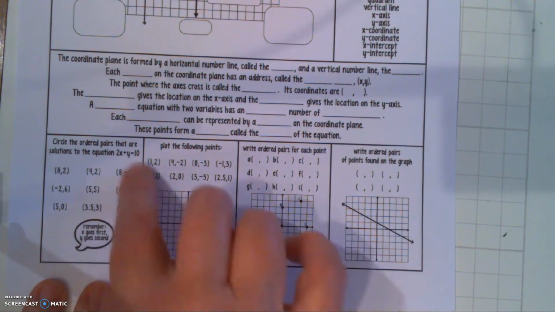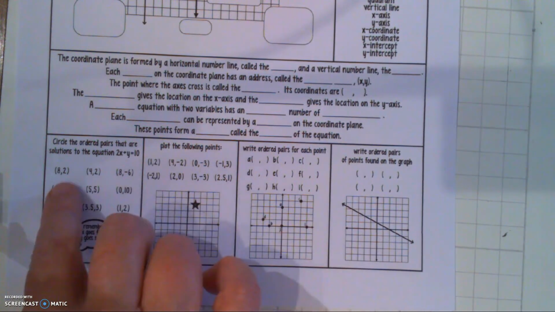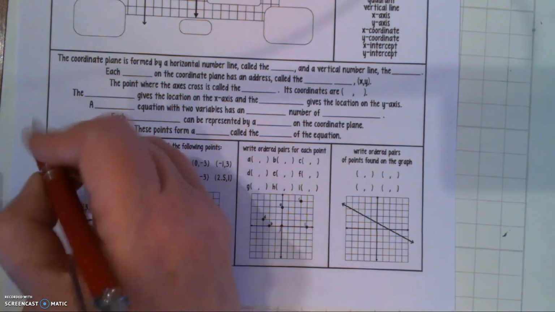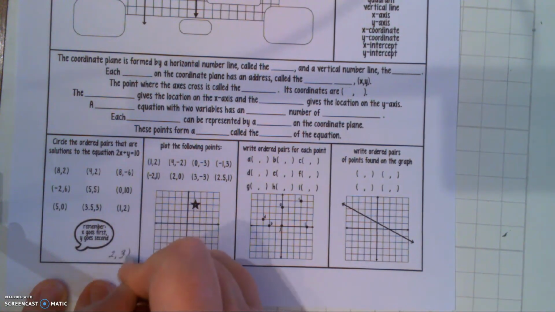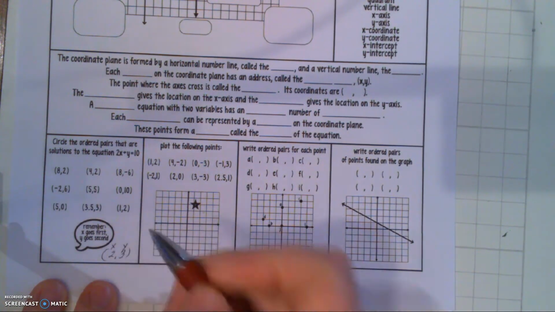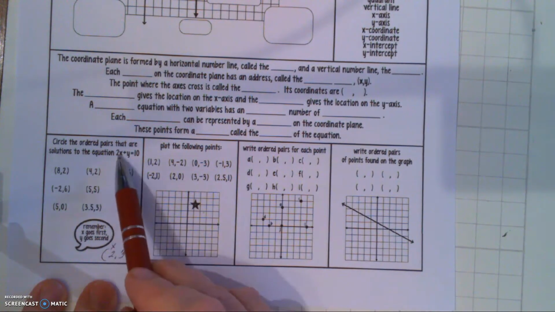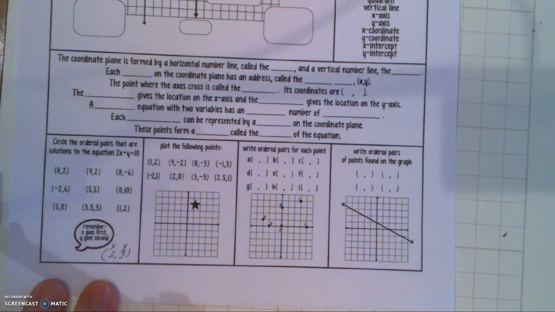So remember, when you have 2x plus y equals 10, then the x goes first and then the y. So if you have (2, 3), this would be the x and this would be the y. So you would plug in 2 for x and 3 for y in the equation and see if it is accurate. Okay, I'm going to pause for a few minutes. See you in a few.